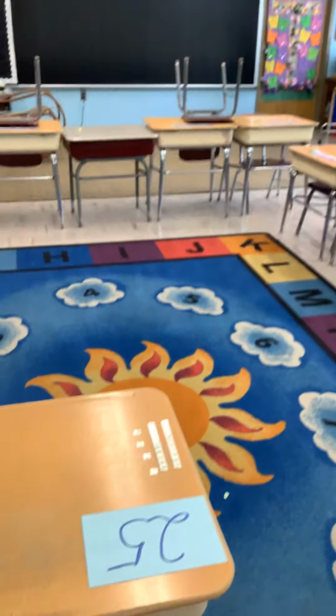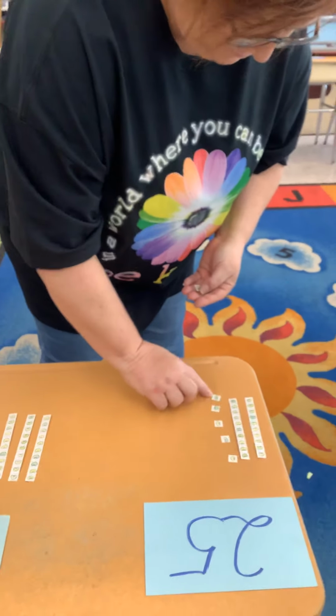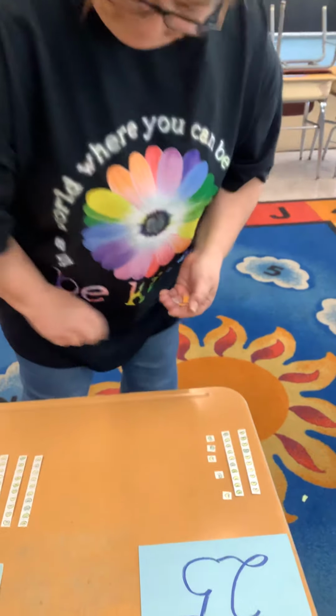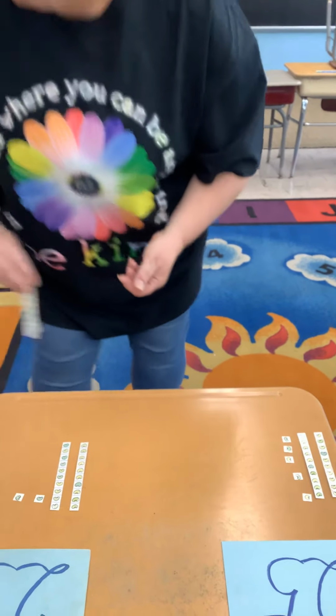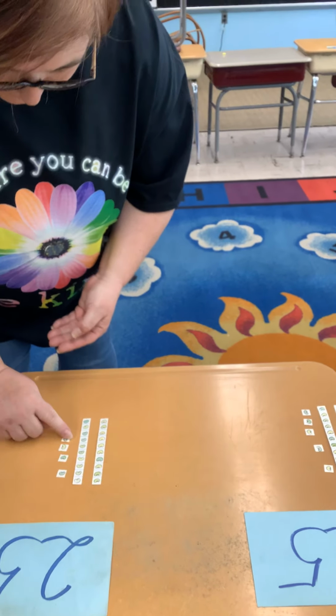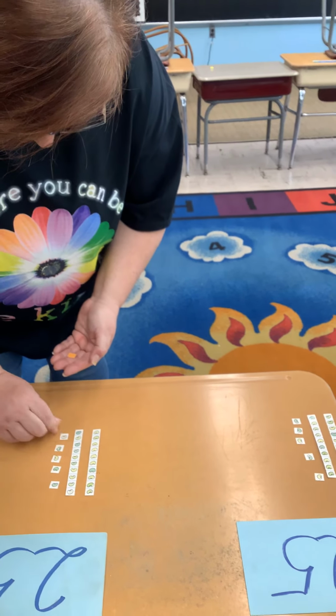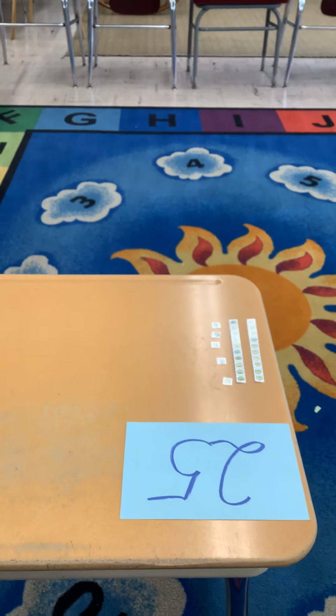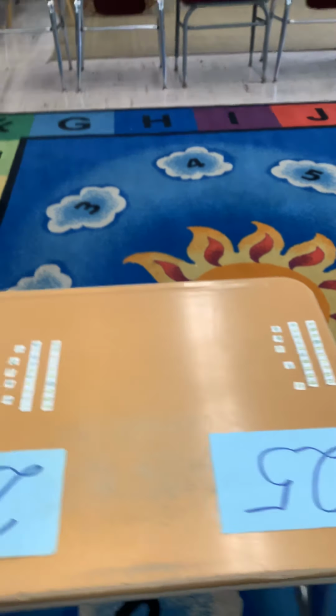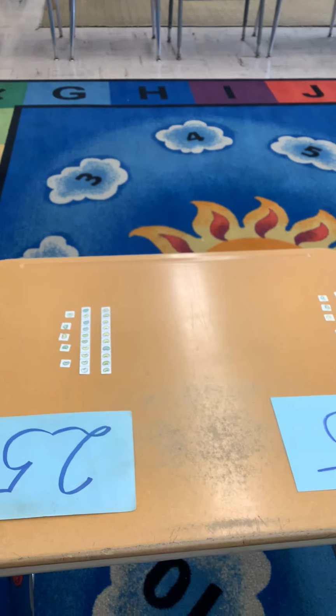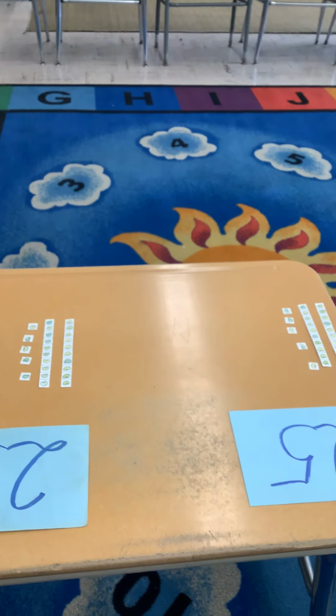Okay, so there it is. So remember, we look at our big number first. She's going to take away what she doesn't need. So now let's take a look at that. 2 10s and 5 1s.